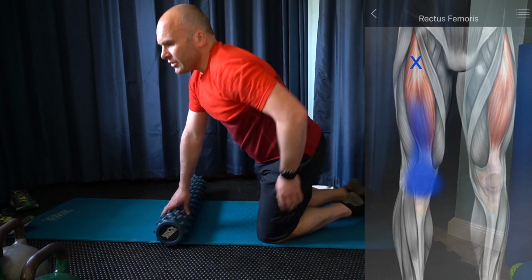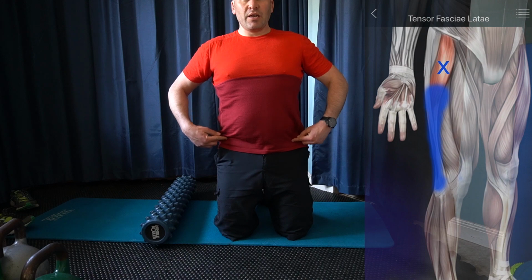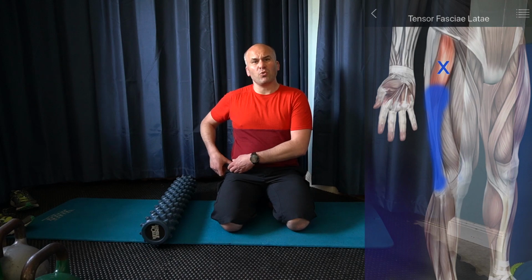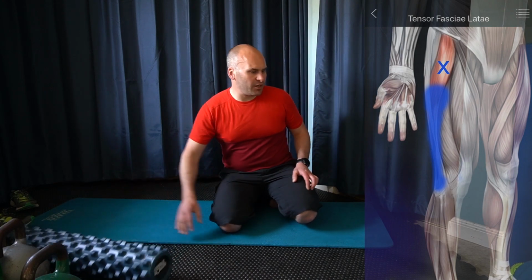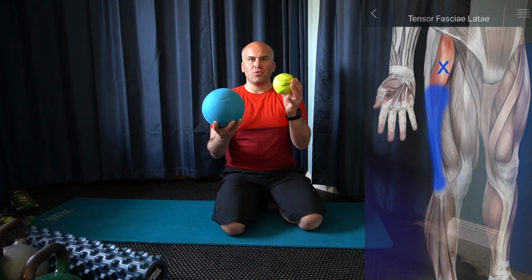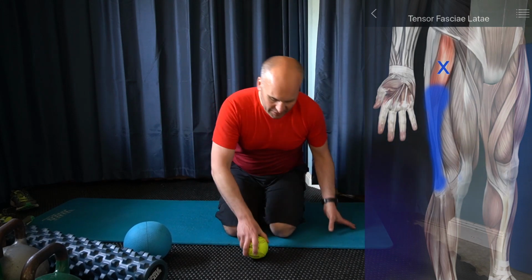Okay. So after we've done that, the next area we're going to work into is up here, closer to the top of the hips. What you've got there is the origin of your rectus femoris, but there's also another little muscle that works as a hip flexor called your tensor fasciae lata. For that you probably want a massage ball, something like this, and then you can work into that tender spot.